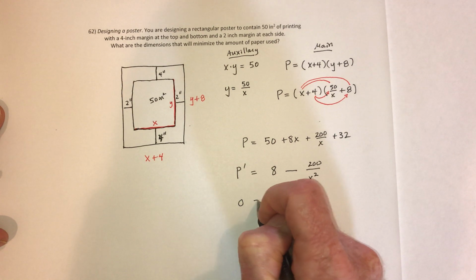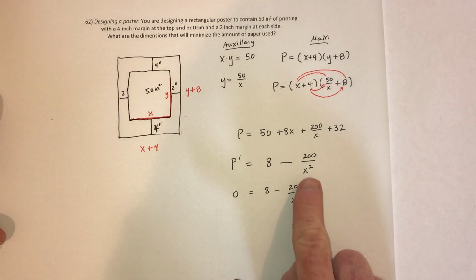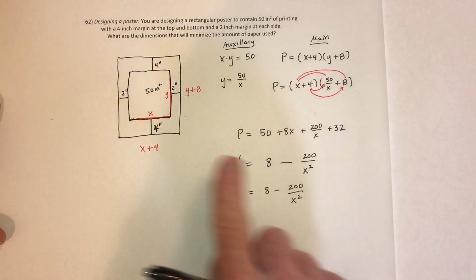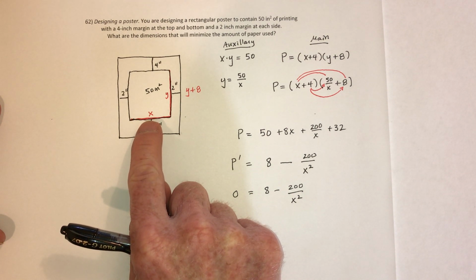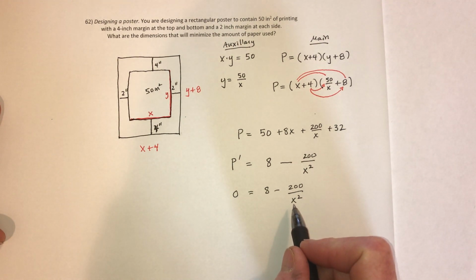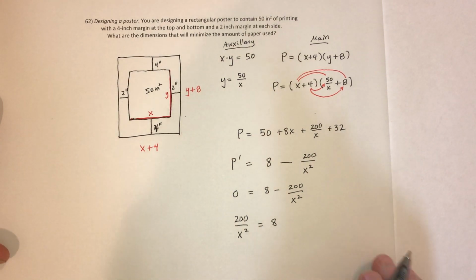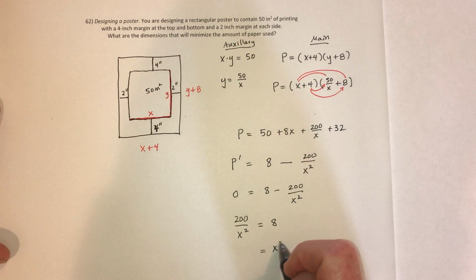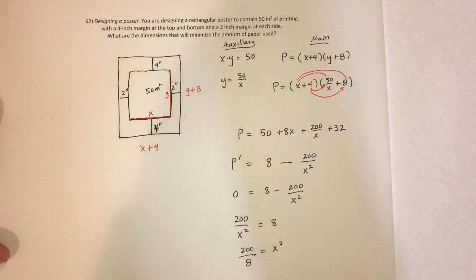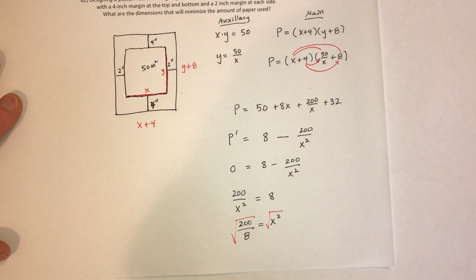Now set the derivative equal to 0. And the derivative would be undefined if x equals 0. But if x equals 0, that means the dimensions of the poster would be 0 for x. That means you don't have a poster. So that's not a good solution. Then find a positive solution. So you could add 200 over x squared to both sides. Now it equals 8. Then you could multiply by x squared, it'll put it on this side. Divide by 8, it'll put it on this side. Or in other words, these two can trade places. Then take the square root. And we only need the positive square root.